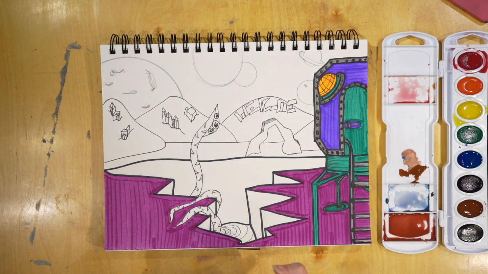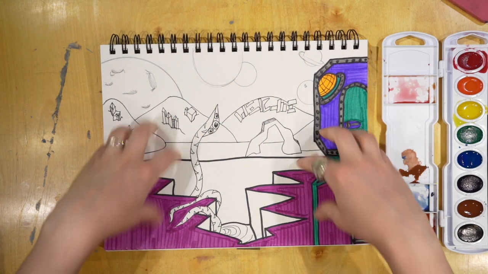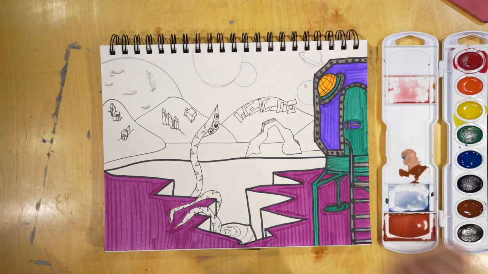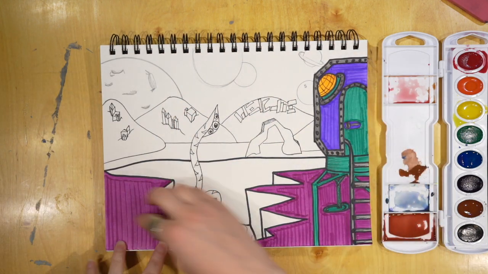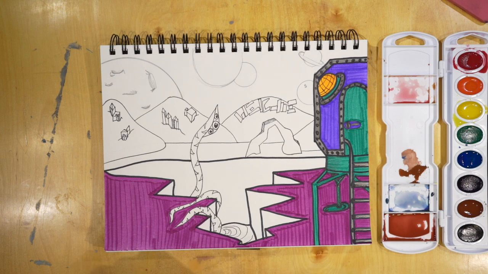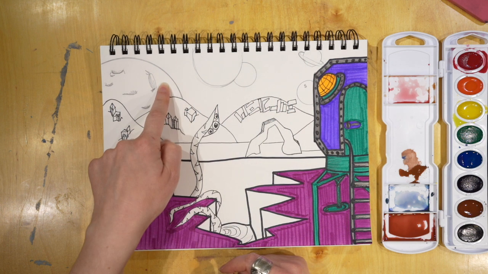Hopefully, by now, you have had a chance to draw your land, draw your sky, and marker your foreground. If you have not yet markered your foreground, that's okay. You can always come back to that part later. However, what we are going to work on today is the sky.